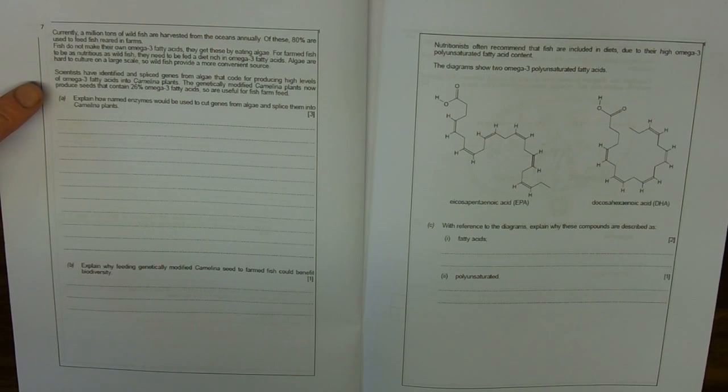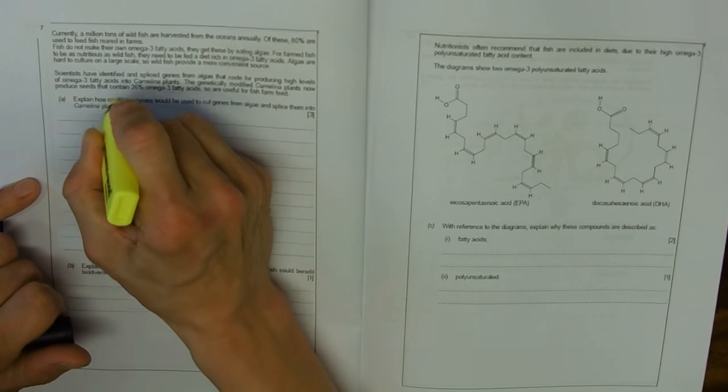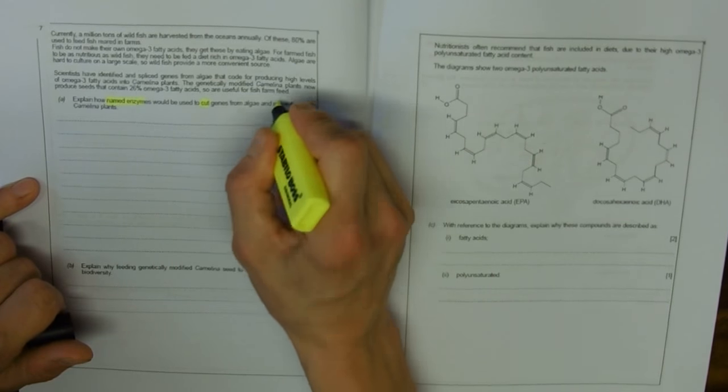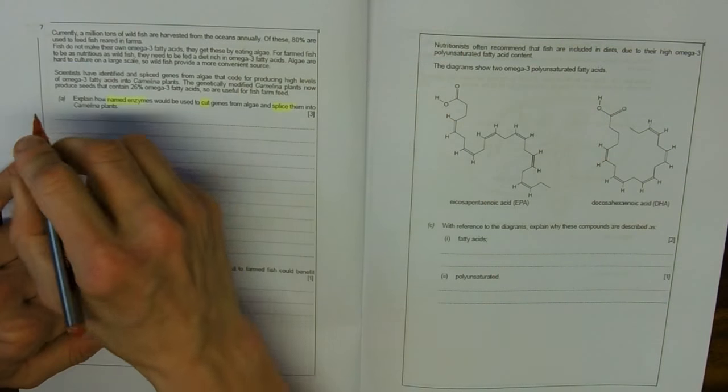So cutting to the chase now. Scientists have identified and spliced genes. So put the genes for algae, the useful genes for producing omega-3, into some plants, and then they can give the fish those seeds. Right, it's a bit of a convoluted story, but now name enzymes that are used. So name enzymes to cut and splice. So how do you cut genes out of one thing and stick them in another? That's really what it wants. So let's do the cutting.